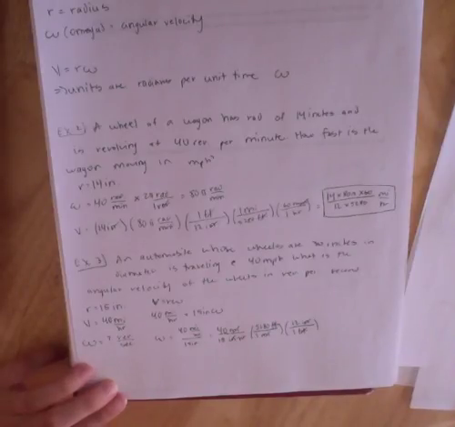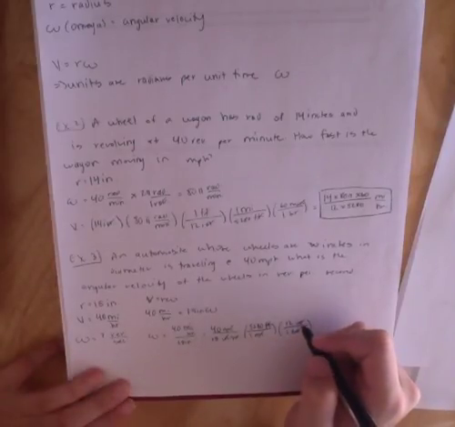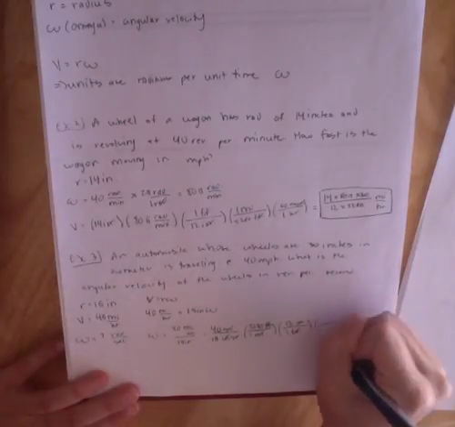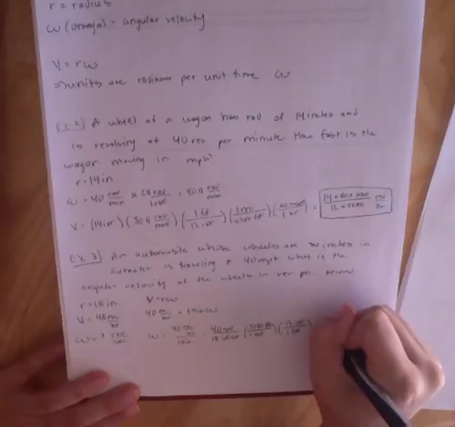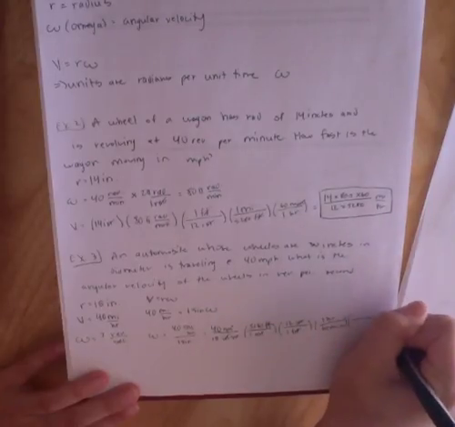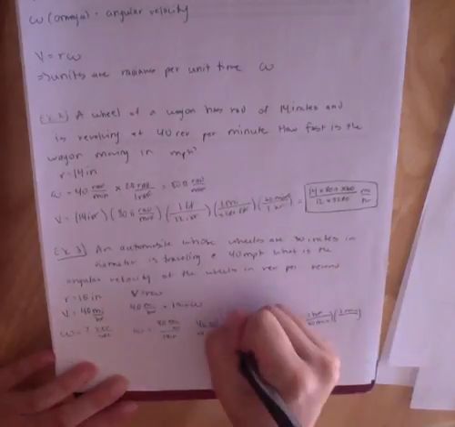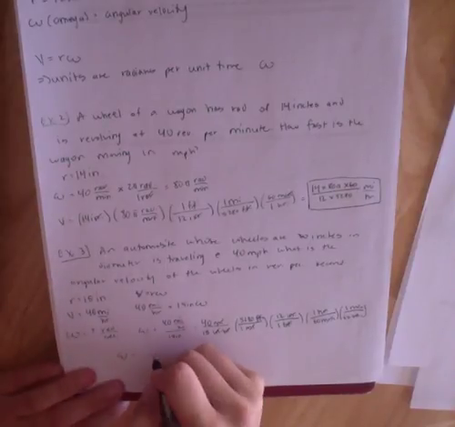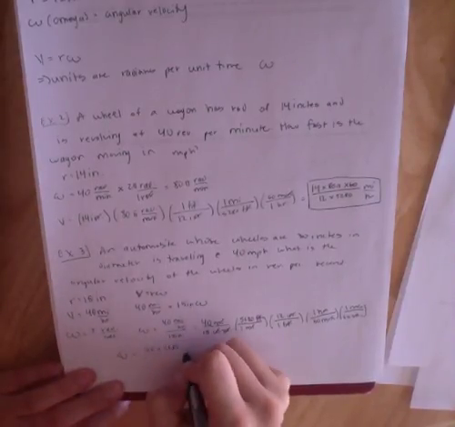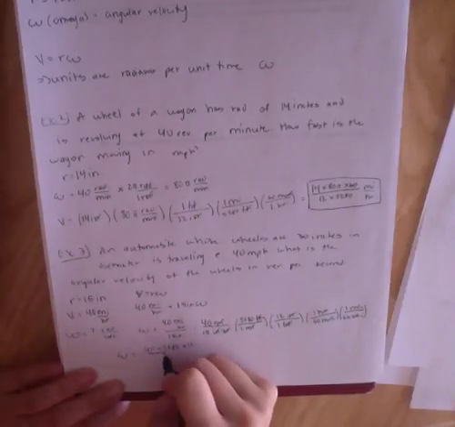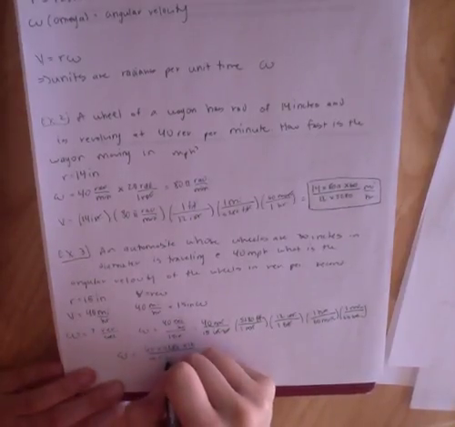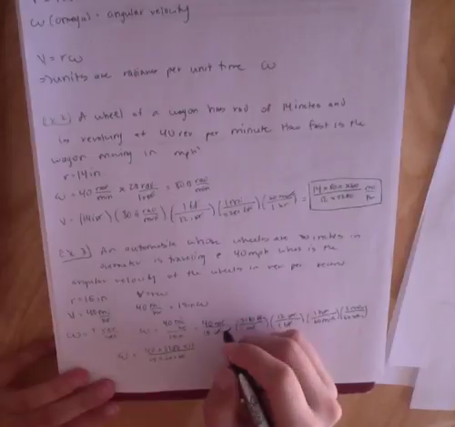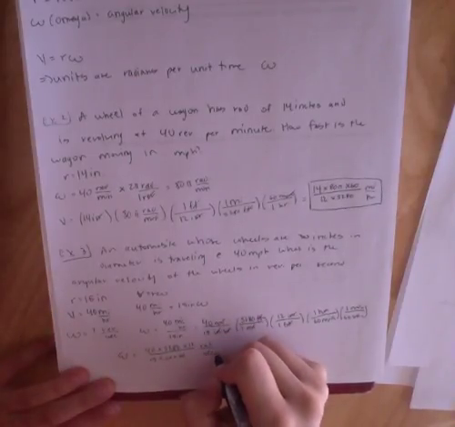Okay, now I'm also going to convert to seconds from hours. So I know that in 1 hour we have 60 minutes, and in 1 minute, so my hours cancel, my minutes cancel, there are 60 seconds. So right now, omega, I have 40 times 5,280 times 12 all over 15 times 60 times 60, and right now I have it in radians per second.